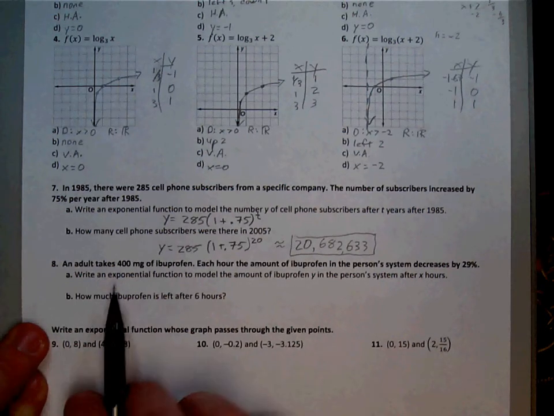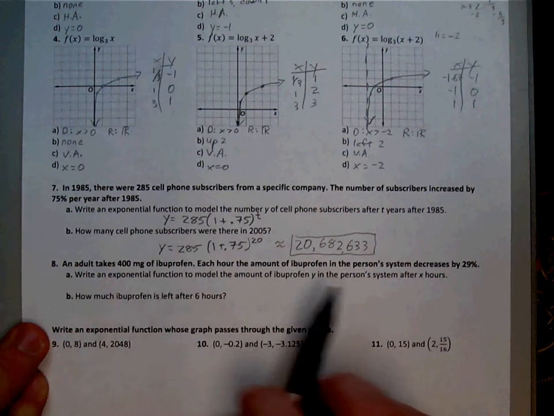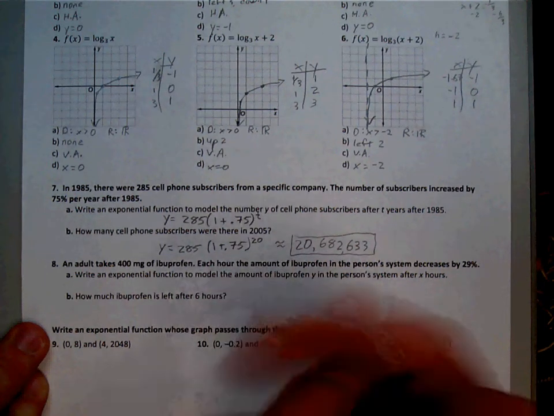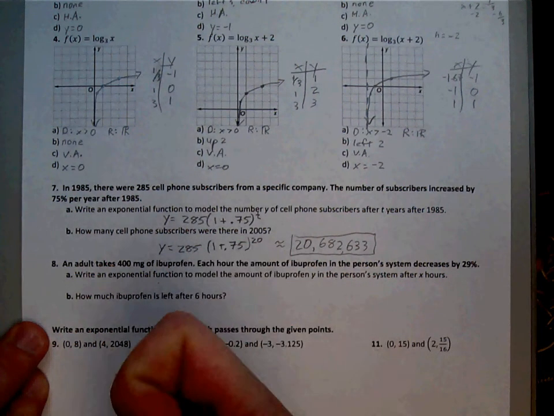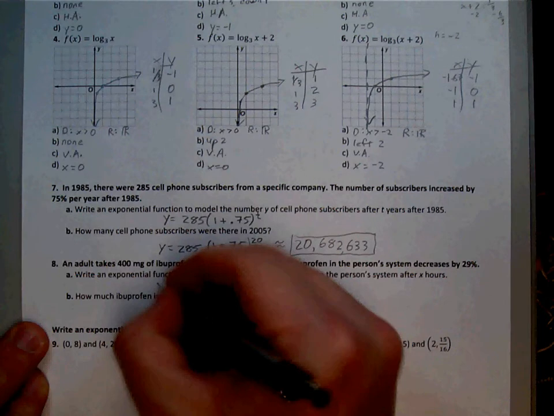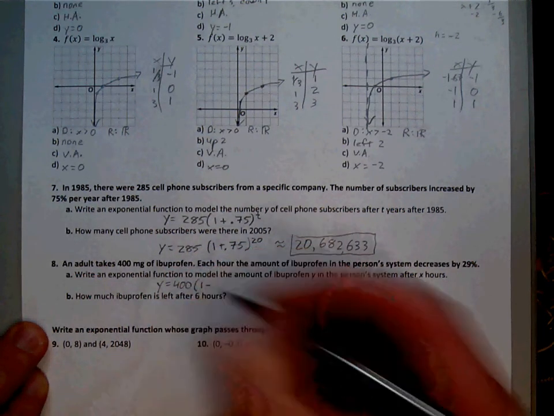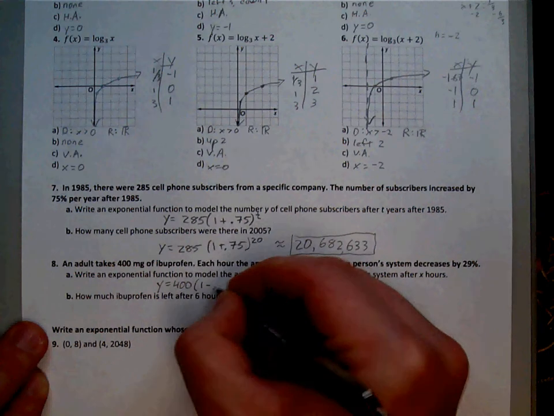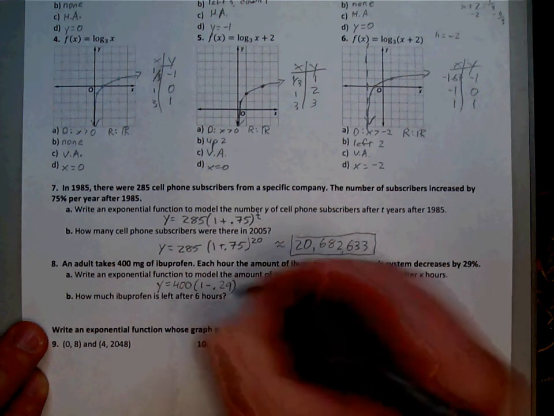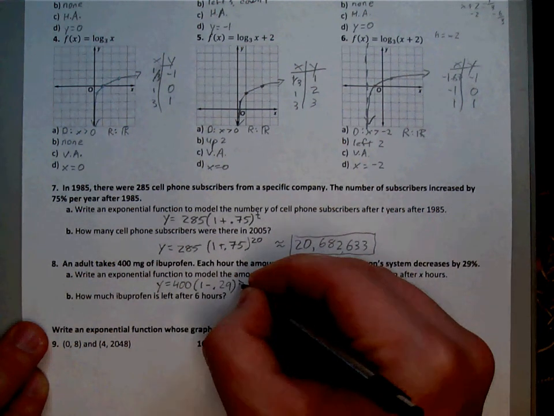Okay, an adult takes 400 milligrams of ibuprofen. This is going to decrease, so this is exponential decay. So your initial amount of 400 will get multiplied by 1 minus, it's decreasing by 29%, so minus 0.29 to the x.